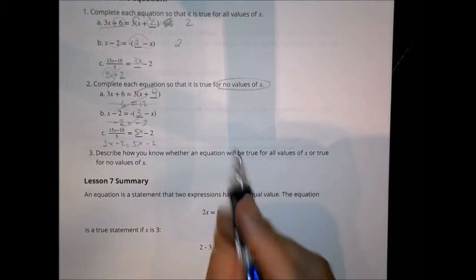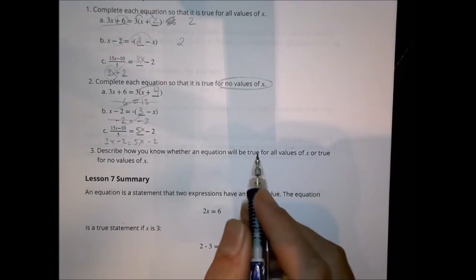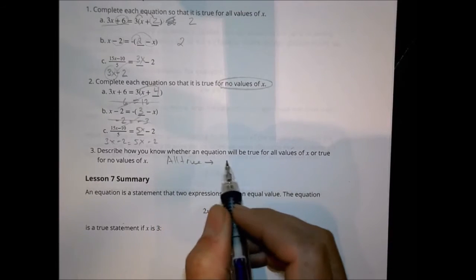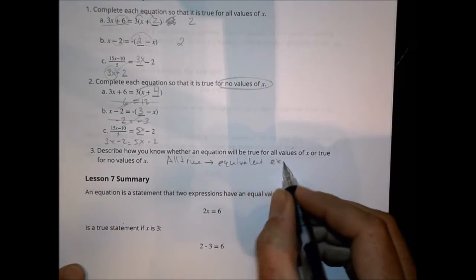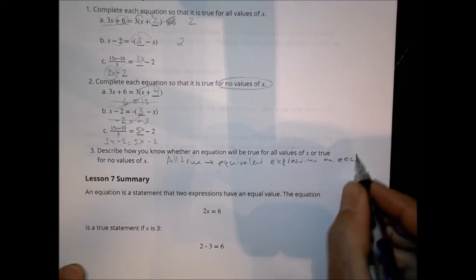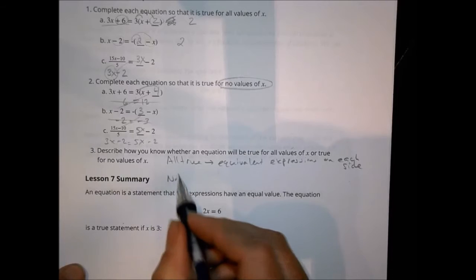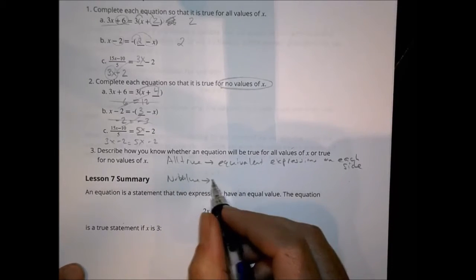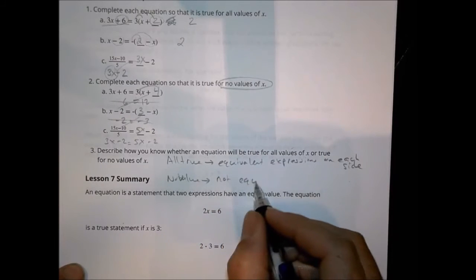So describe how you know whether an equation will be true for all values of x or true for no values of x. If it's true for all values, then we're going to have equivalent expressions on each side. If it's true for no values, then they will be not equivalent expressions.